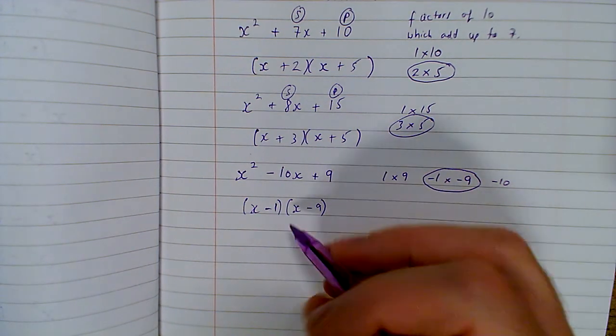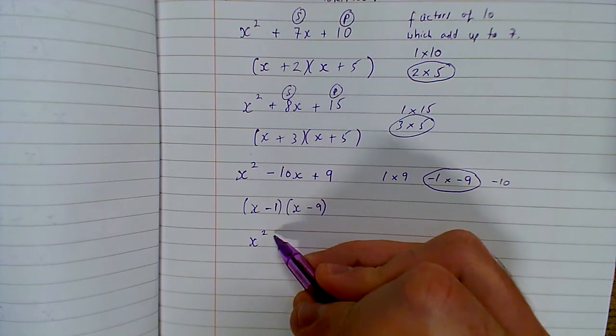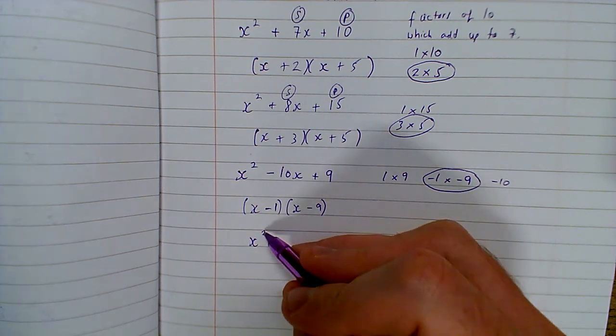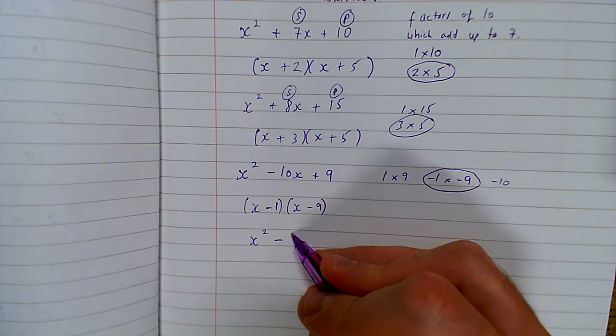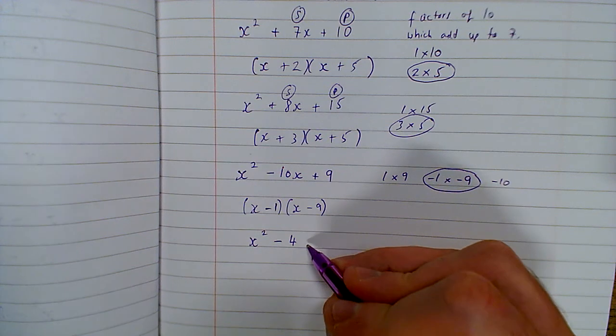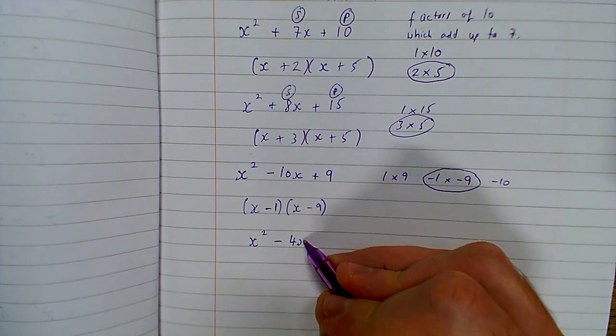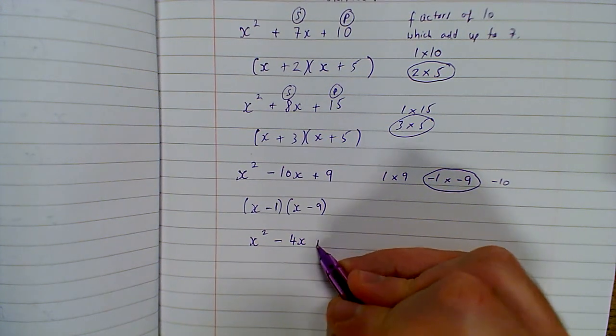And have a go at this one. Just pause the video, have a go of it, and then see if you're right or wrong. So this one's x squared minus 4x plus 3.